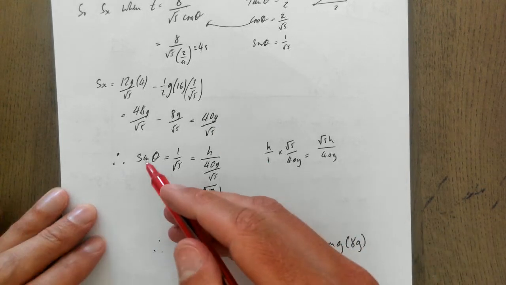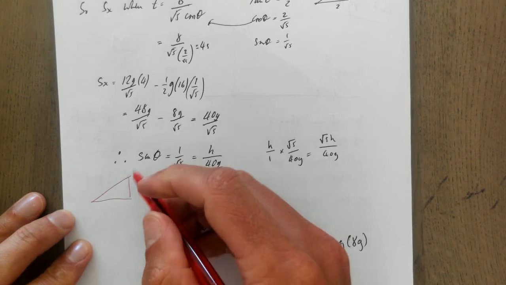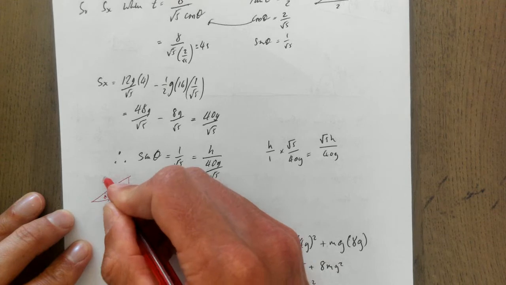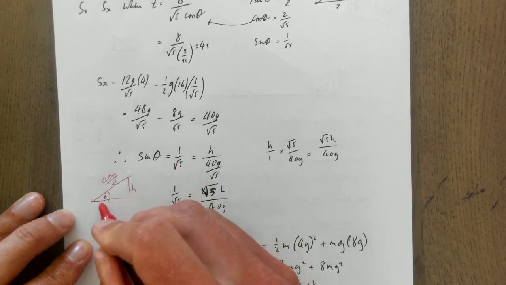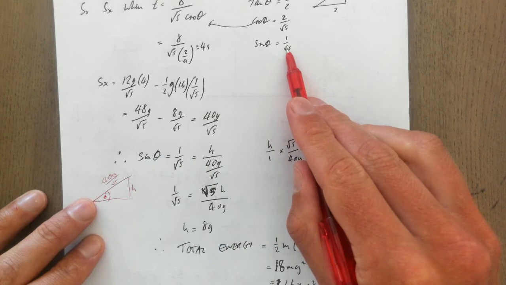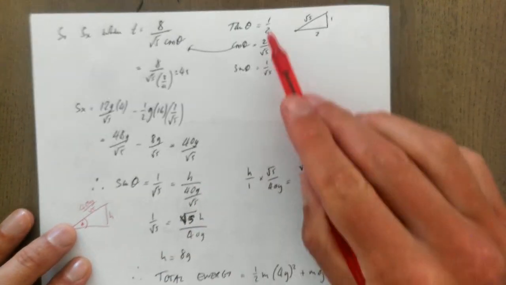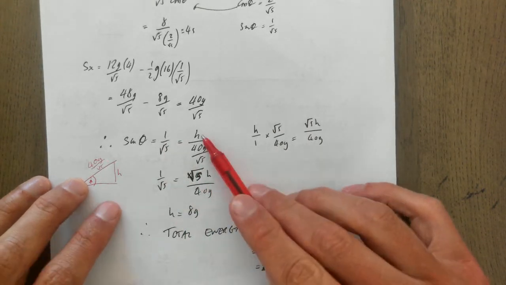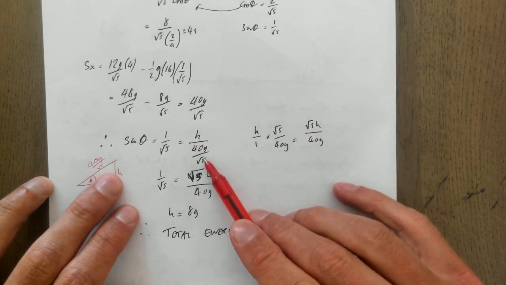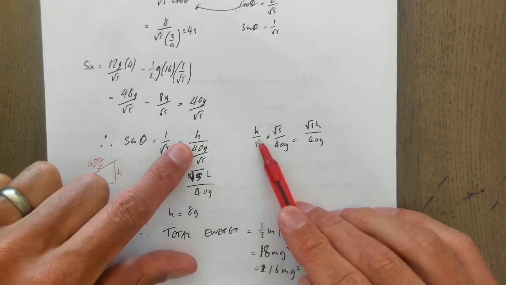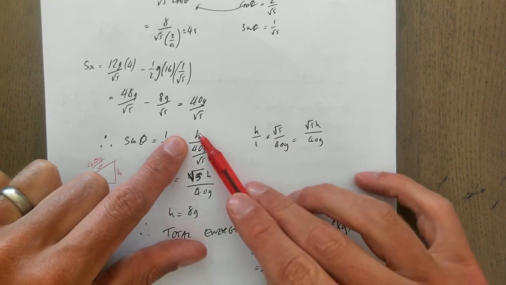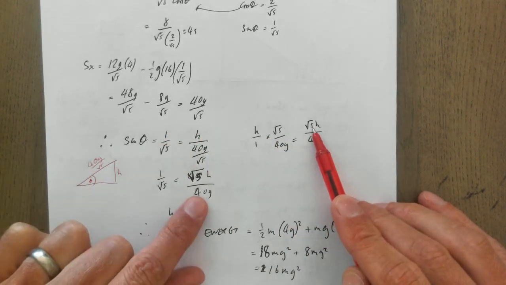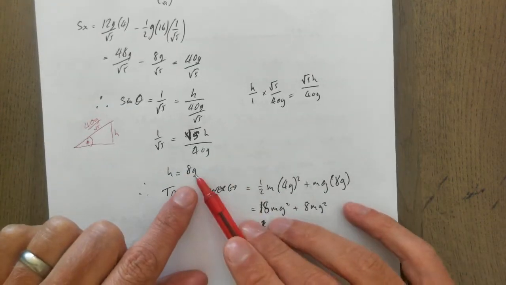So then we go back to our triangle, right? Theta, this was h, and this is 40g over root 5. And we know sine of theta is 1 over root 5, because it's said in the question. So sine of theta is equal to the opposite over the hypotenuse, 1 over root 5 equals h over 40g. So again, I'm doing this thing with the fractions. H over 1 is the top, the bottom is 40g over root 5, so I flip that. So that becomes root 5 h equals 40g. Solve that, you get h to be 8g.